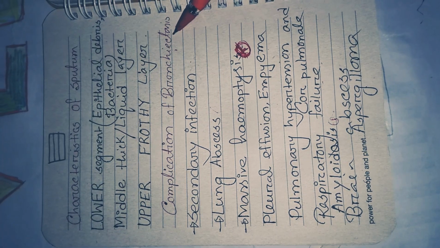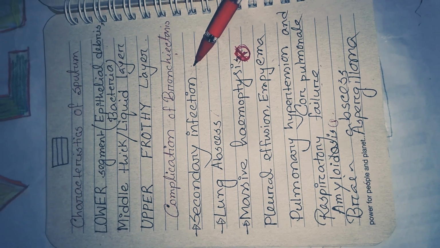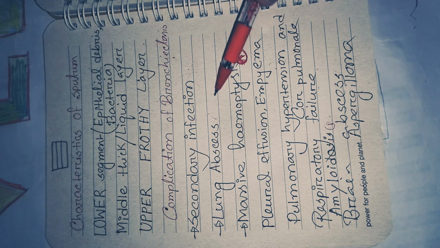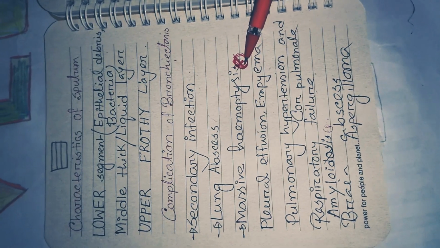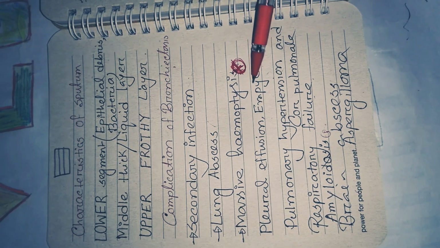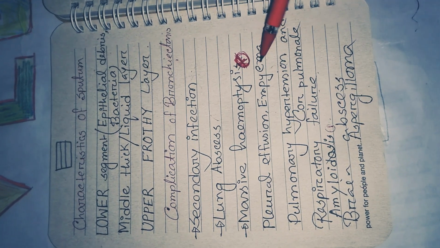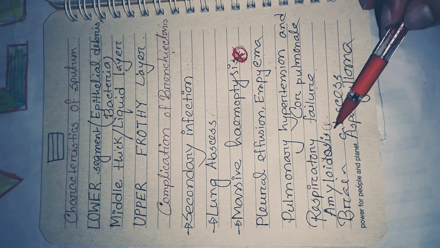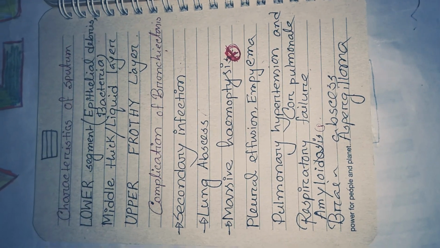The complications of bronchiectasis: secondary infection caused by Staphylococcus, Haemophilus influenzae or Pseudomonas bacteria, lung abscess, massive hemoptysis. Hemoptysis is one of the most important complications of bronchiectasis. Pleural effusion, empyema, pulmonary hypertension and cor pulmonale, respiratory failure, amyloidosis, brain abscess, aspergilloma.